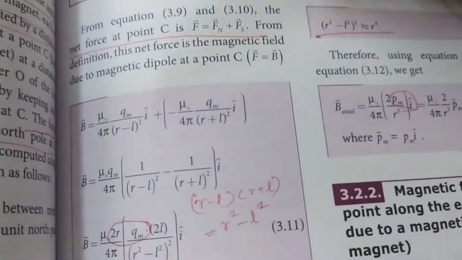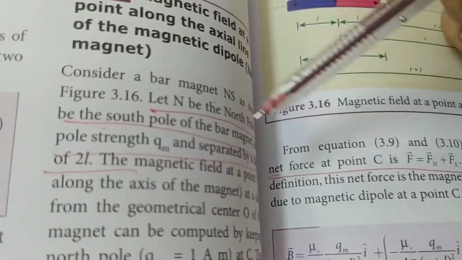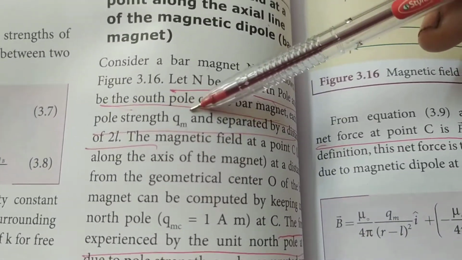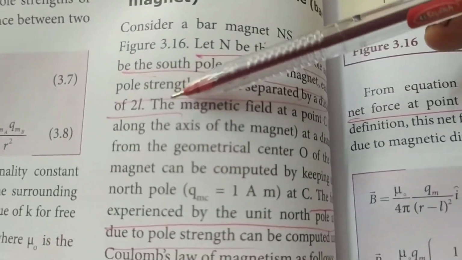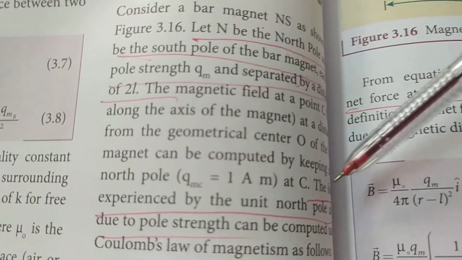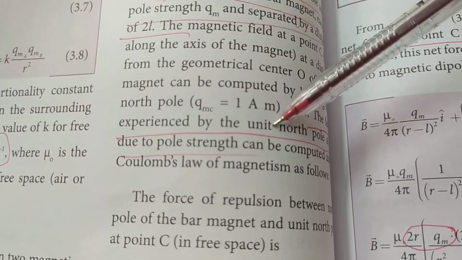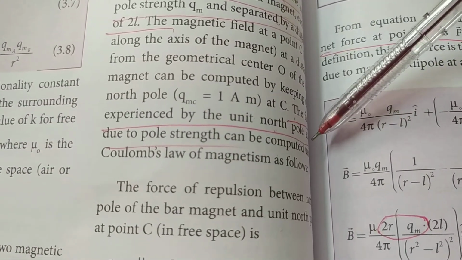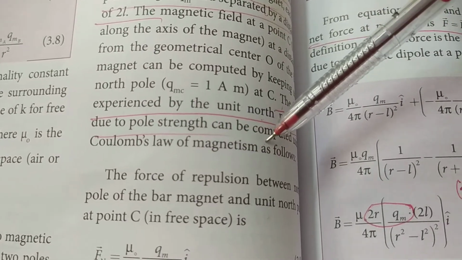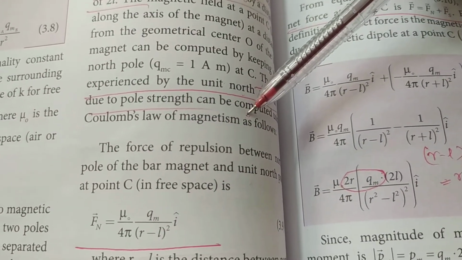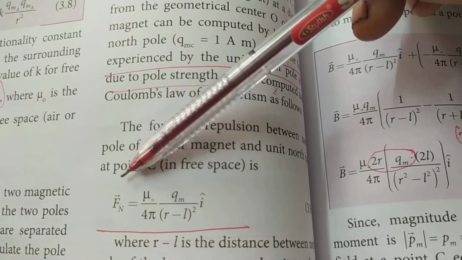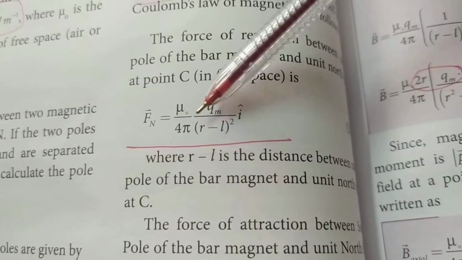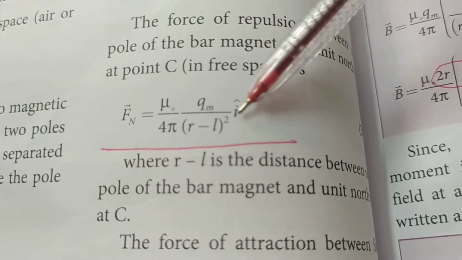Let N be the north pole and S be the south pole of the bar magnet, each of pole strength Qm and separated by a distance of 2L, that you already know. The force experienced by a unit north pole at C due to the pole strength can be computed using Coulomb's law of magnetism. According to Coulomb's law, Fn vector is equal to mu naught by 4 pi into Qm divided by R minus L the whole square into I cap.